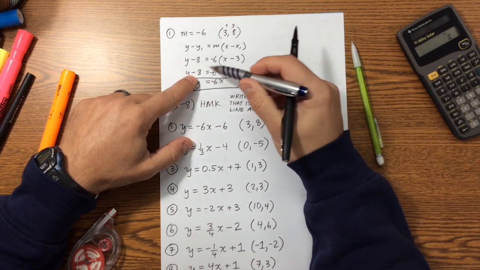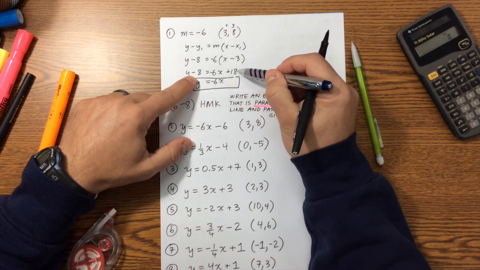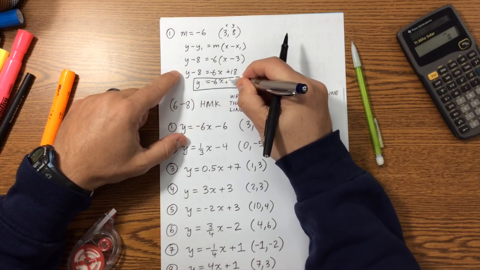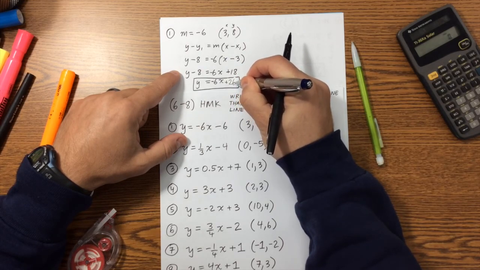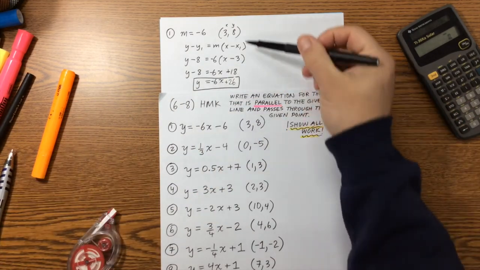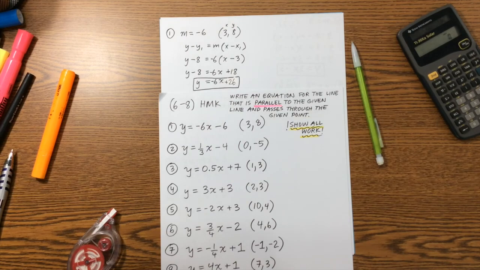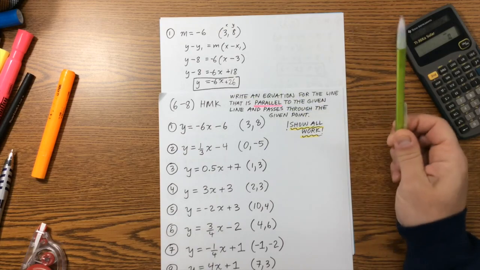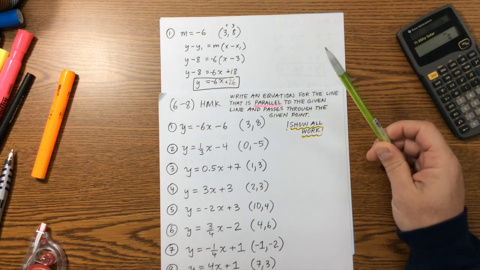So when you add 8 to both sides, you're going to go 8 plus 18, which is going to give you a positive 26. Okay, so there's your answer. Again, if you catch any answers that are wrong or anywhere that I've done something wrong, you get a half point. The first person, let me rephrase, the first person to catch the error gets the half point.